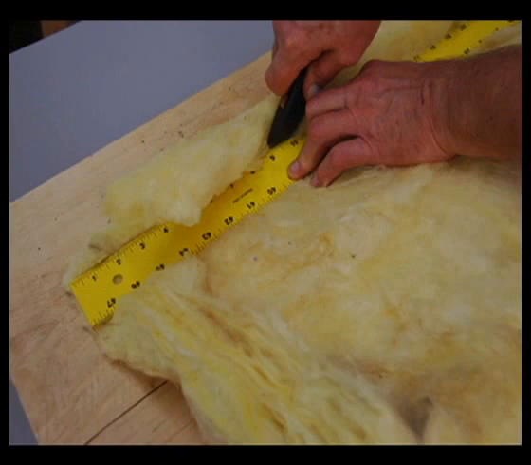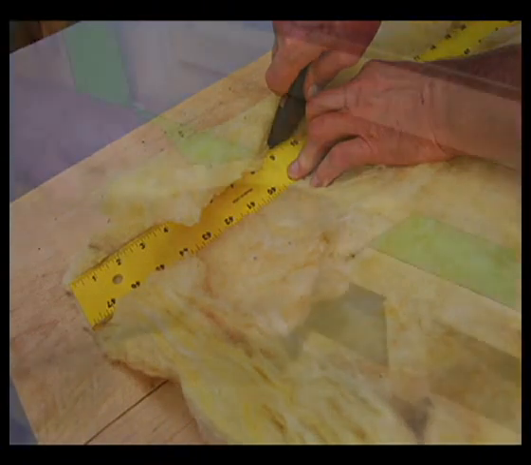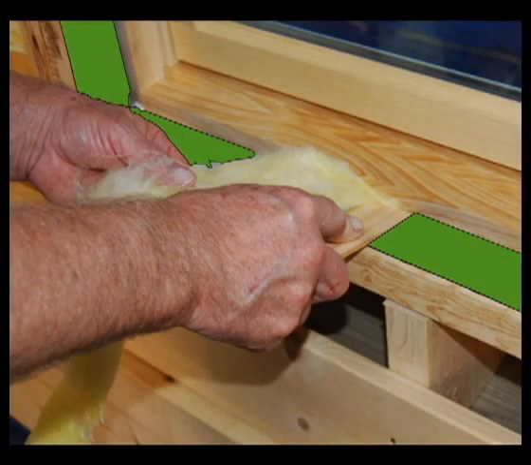Once the window is installed, measure and cut fiberglass insulation into strips. Use the strips of fiberglass to insulate the void in between the window frame and the window drainage plane. Do not spray foam this void.